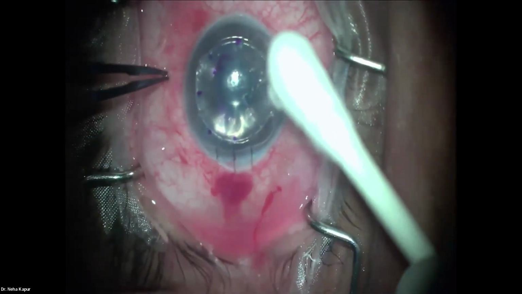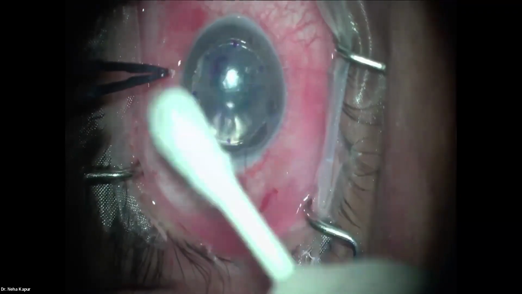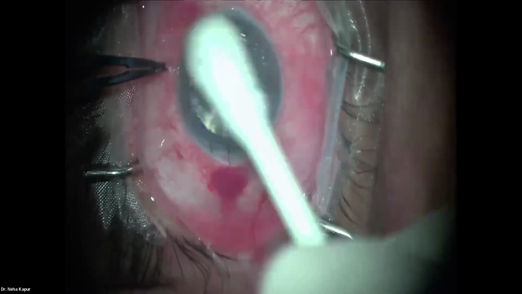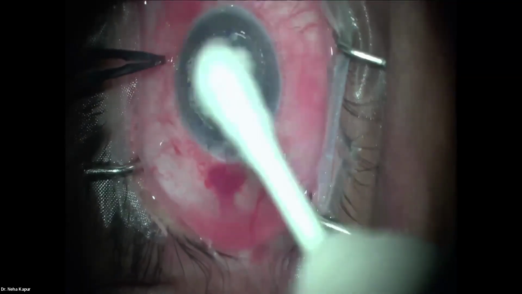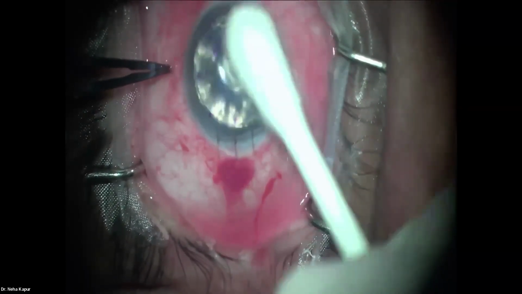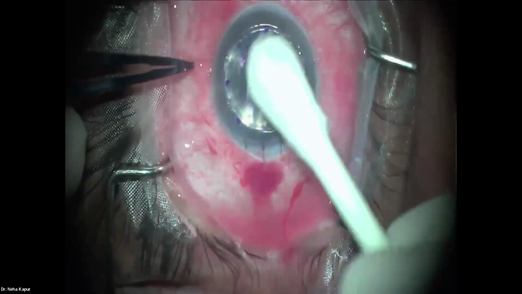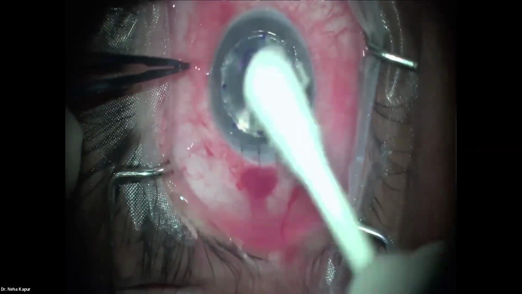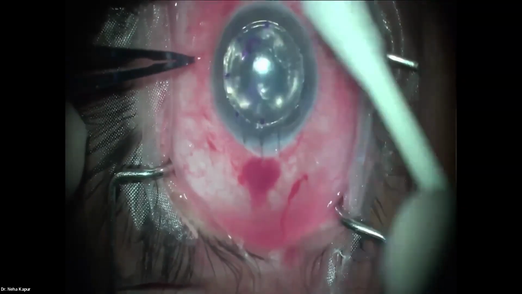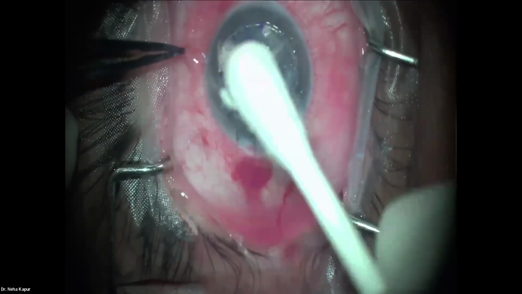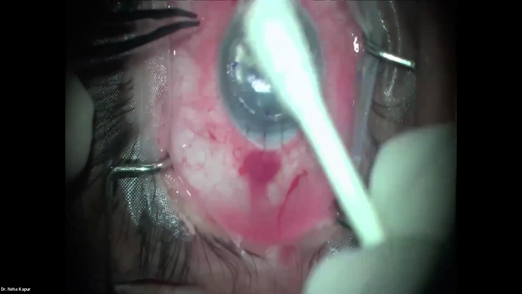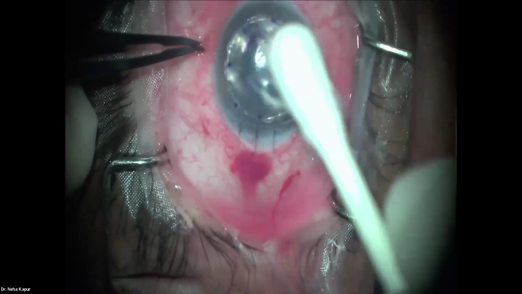We give them topical Pred Forte eye drops 2 hourly for the first week. After that, we reduce it to 4 times a day, and we keep that on for about the first 3 months. Then we reduce it further to 2 times a day, and continue that for the patient. If you're suspecting pupillary block, it's good to give homatropine eye drops, and a lubricating eye drop for surface stabilization and healing of the epithelium.